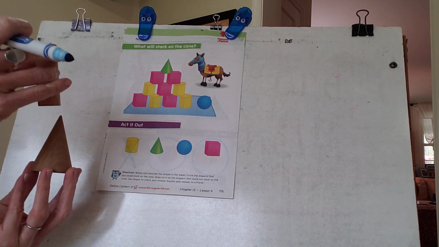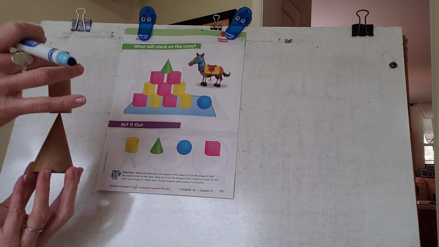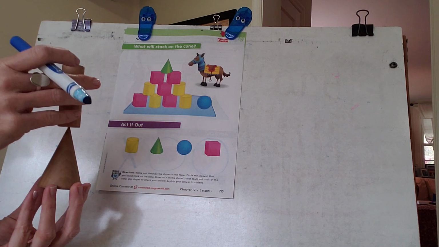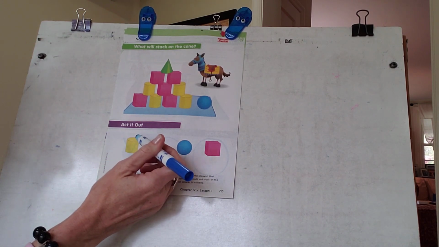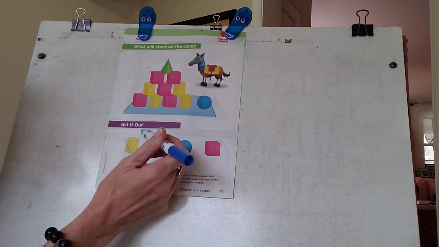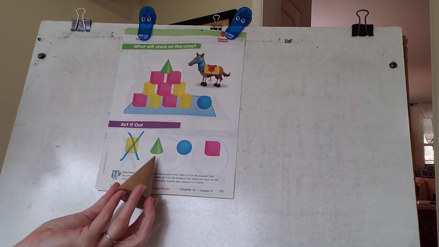All right, let's see here. Is that going to work? Okay, hold your breath. I'm going to take my fingers away. Did it work? It does not work. Very good. So we are going to put an X on the ones that cannot stack. All right. We've got our cone. Now what do they want us to check?